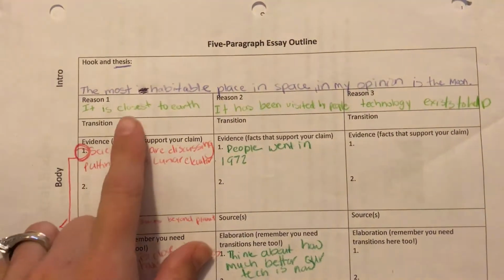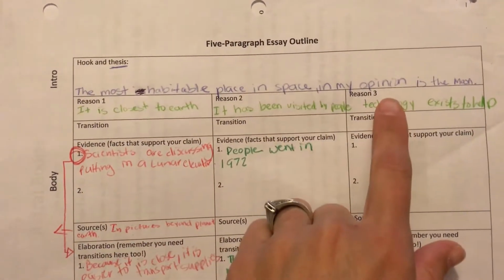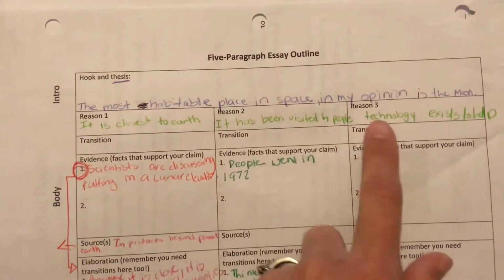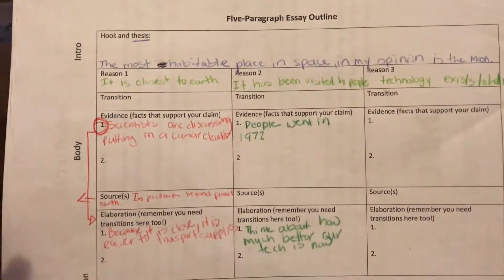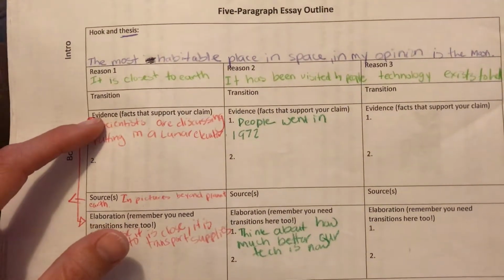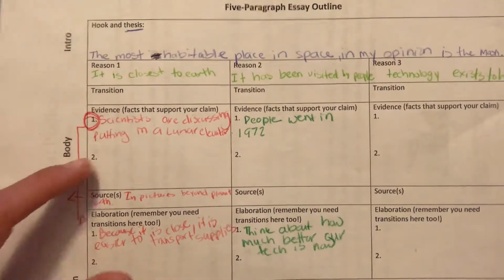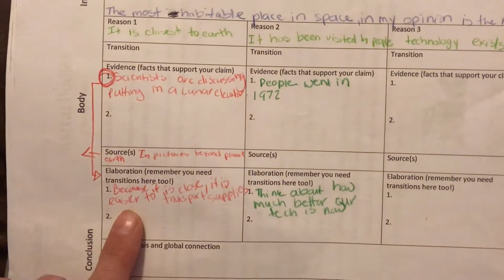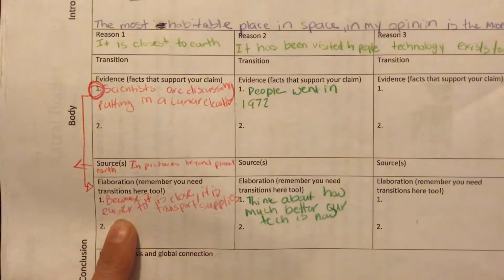The next things you'll see is we're talking about the reasons. Each of these reasons ends up turning into a paragraph. There's a space for students to start writing transitions. And then you will see we have our evidence. Notice that there's two numbers there. We have a place for students to put the source. And then we have our elaboration.